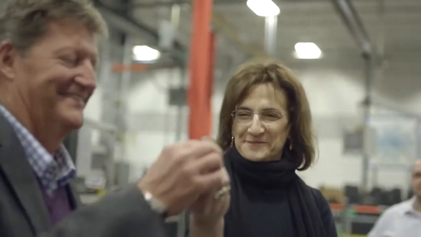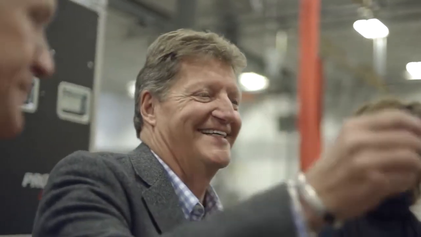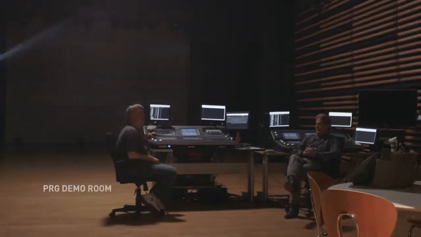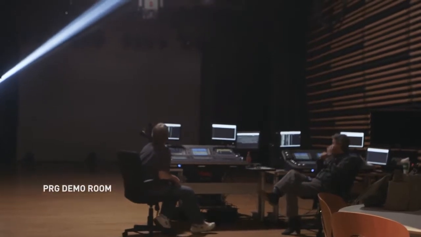Fascinating. First of all, we go to PRG to look at new equipment, but if there are things that we want to do in a show that have never been done before, a demo room is an amazing place to do that.